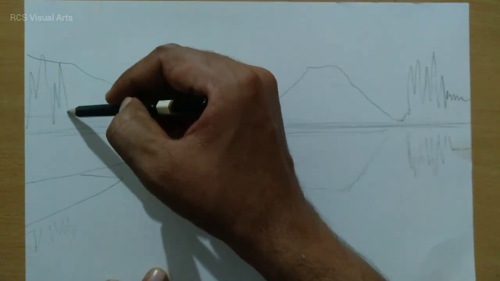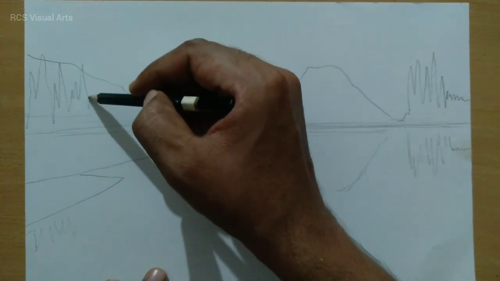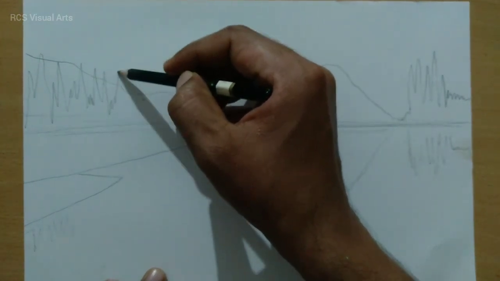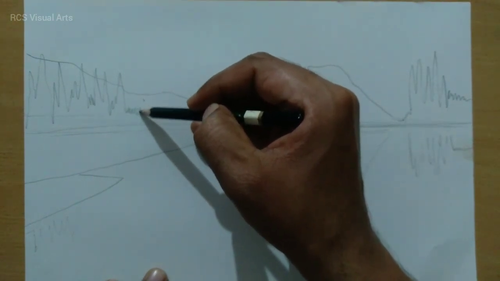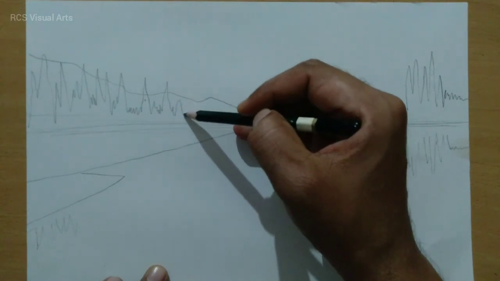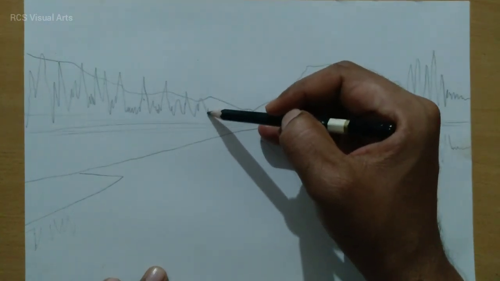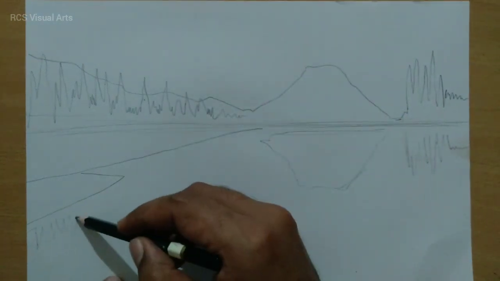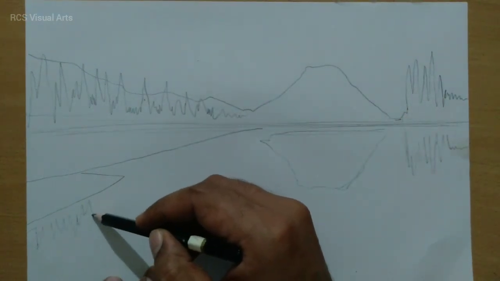Here trees I am drawing like this. Some are smaller, some are bigger, like this drawing, and this reflection we have to draw here.